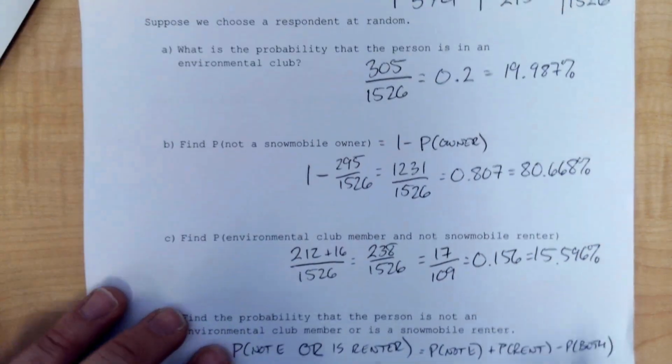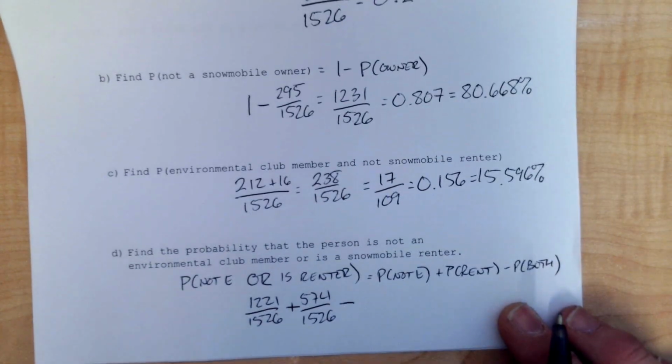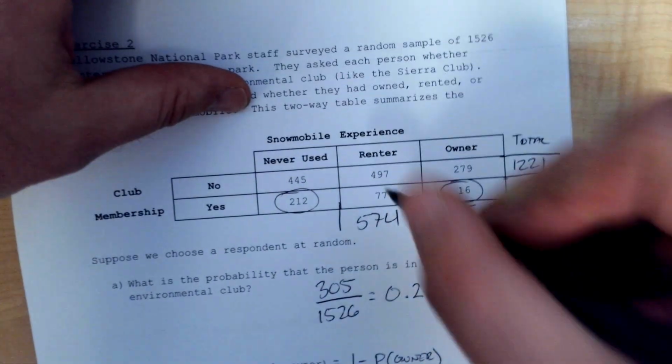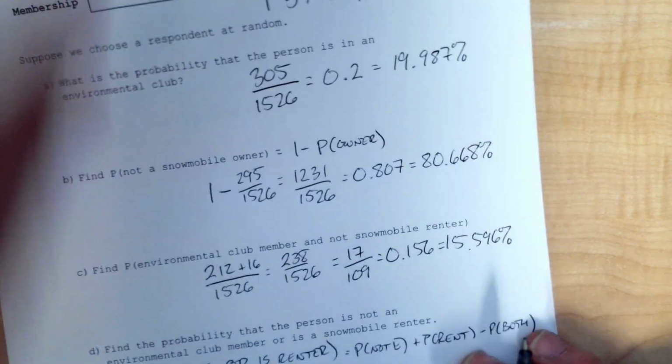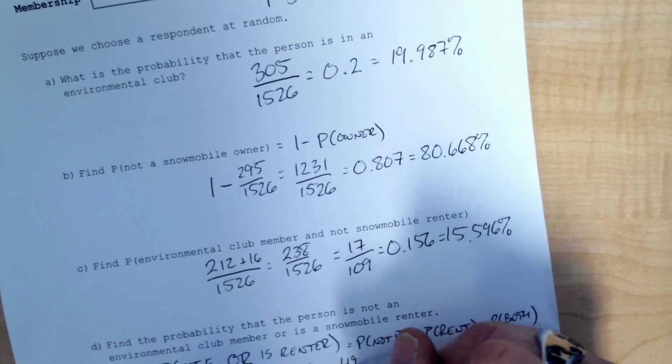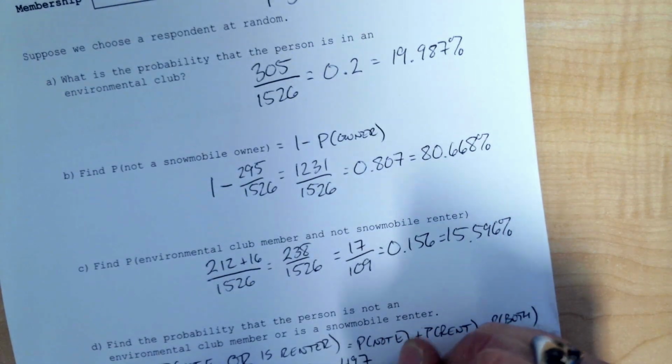But we need to subtract, there we go. But we need to subtract the people who are both. So we will subtract this 497 out of 1526.